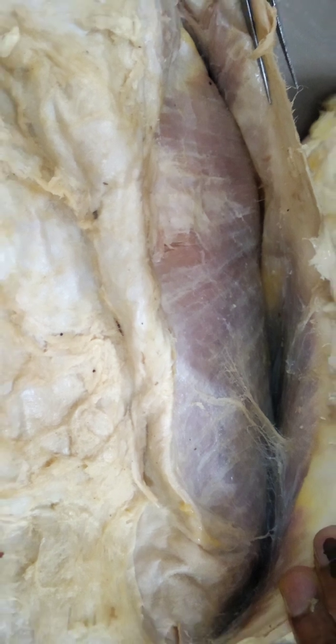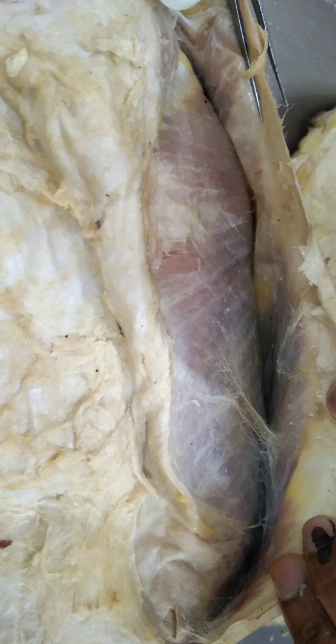The transversus abdominis along with the internal oblique forms one tendon, the conjoint tendon, in the lowermost part to get attached to the pubic crest. That is also one of the areas of interest.